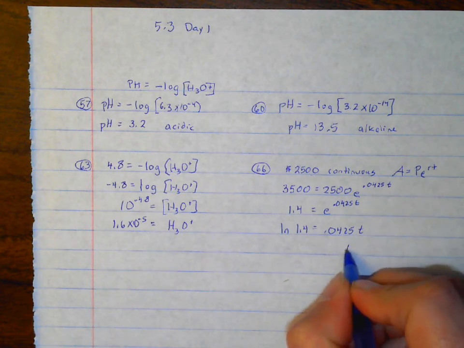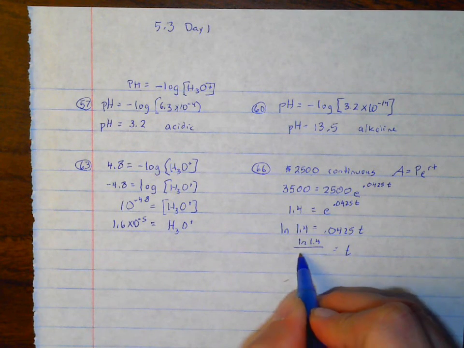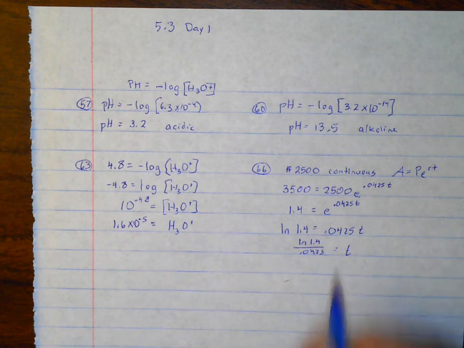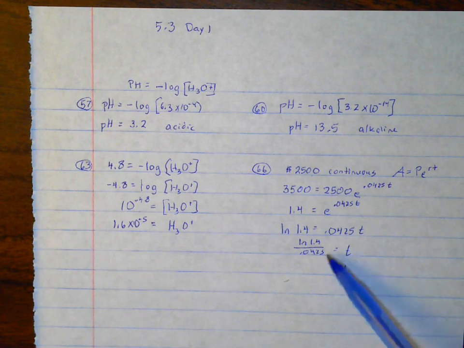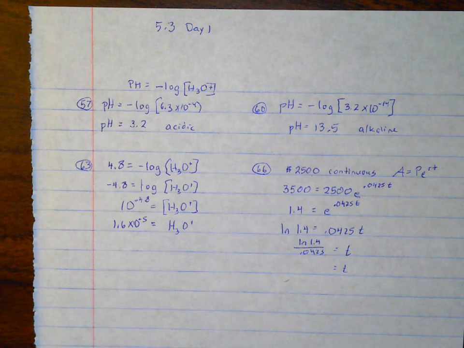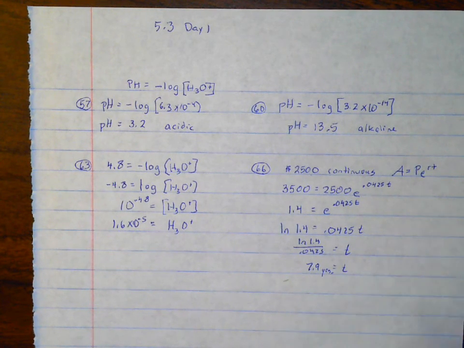So then my t is equal to the natural log of 1.4 divided by 0.0425. And if you use your calculator or your Desmos and work that out, what does it come up to be? It comes to be about 7.9 years. Okay.